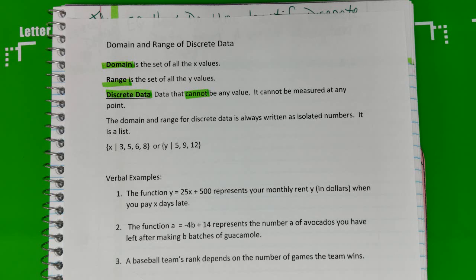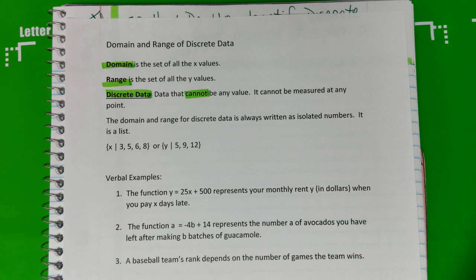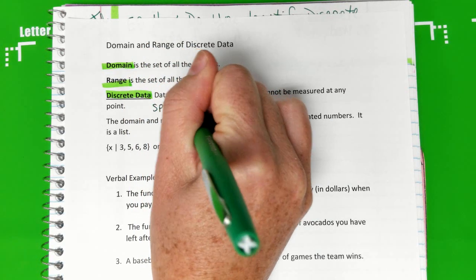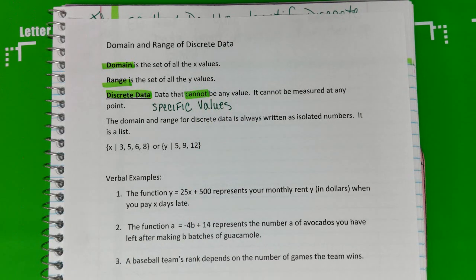For example, if we were comparing number of tickets to their cost. You can't buy part of a ticket. You can only buy 1 ticket, 2 tickets, 3 tickets, 4 tickets. And so the number of tickets cannot be measured at 1.5. So it has to be specific values. Now it doesn't mean that it has to be a whole number or an integer. You could still have decimals, but it can't be measured just at any number.